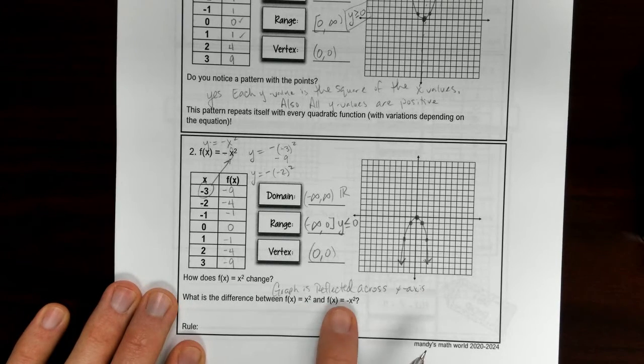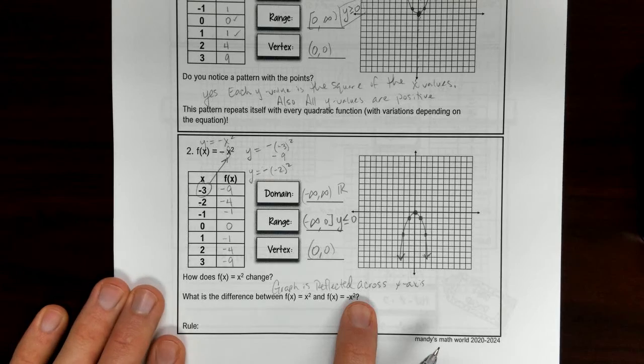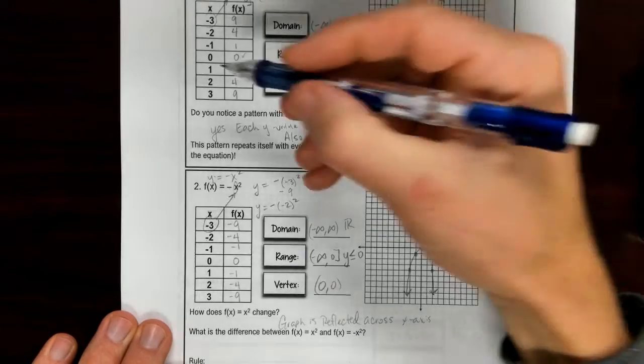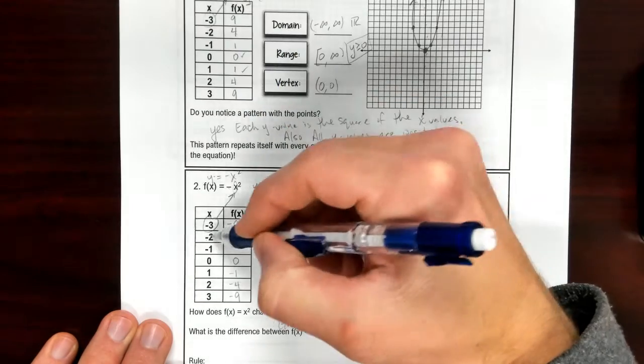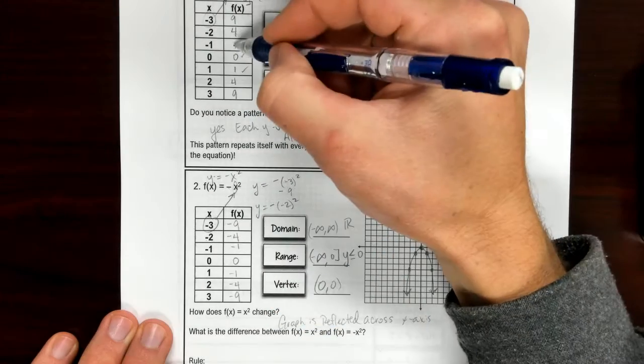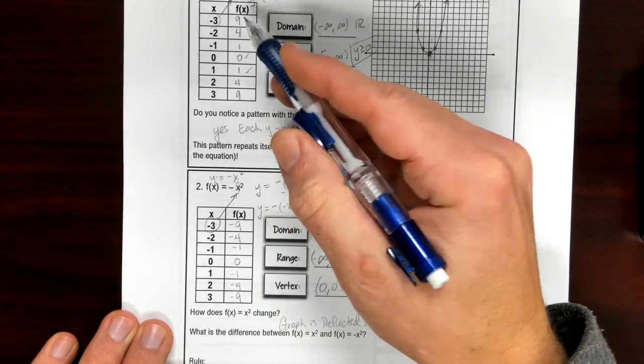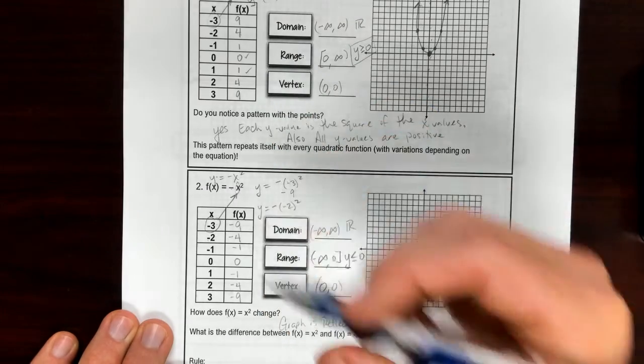So it says, what's the difference between f of x equals x squared and f of x equals negative x squared? Okay, well, if you look, negative 3, 9, this is negative 3, negative 9. Negative 2, 4, this is negative 2, negative 4. Negative 1, 1, this is negative 1, negative 1.